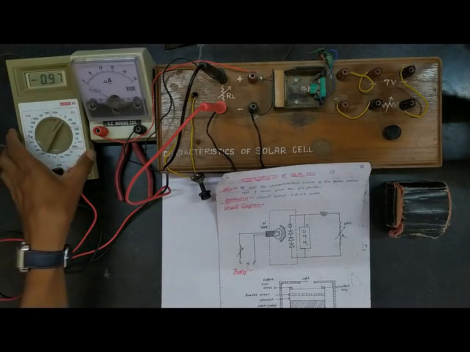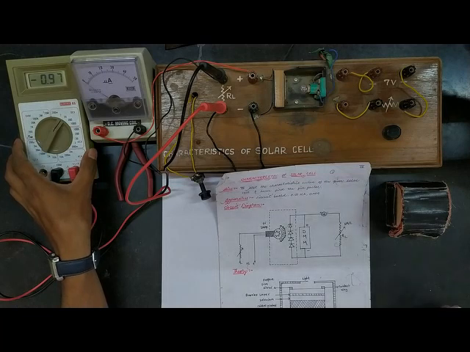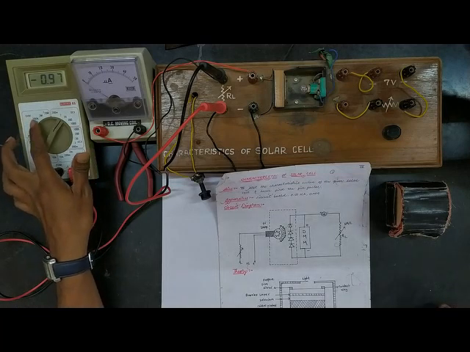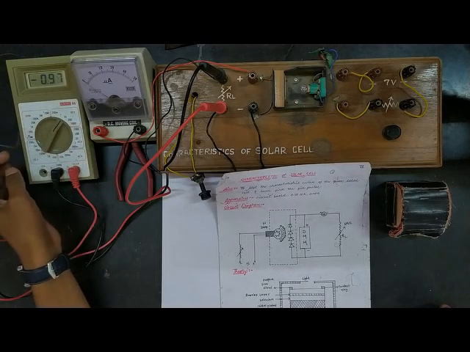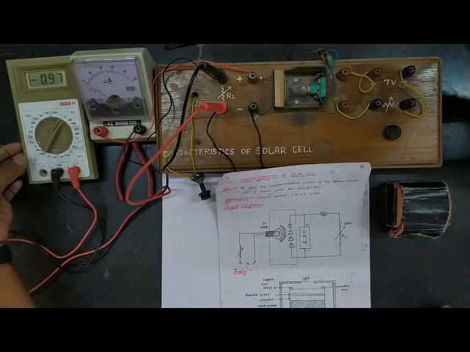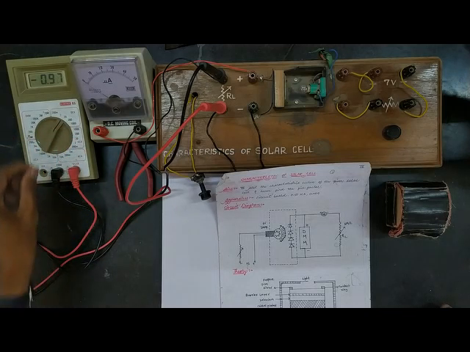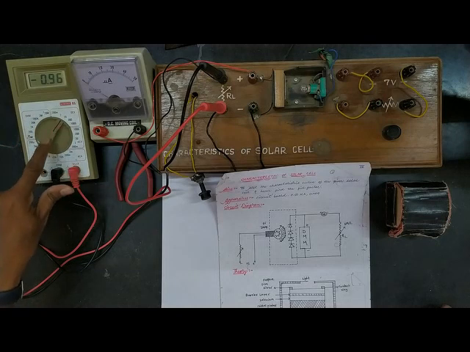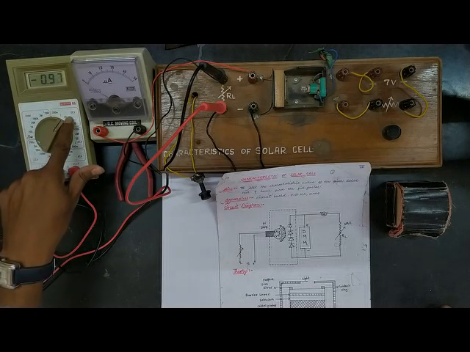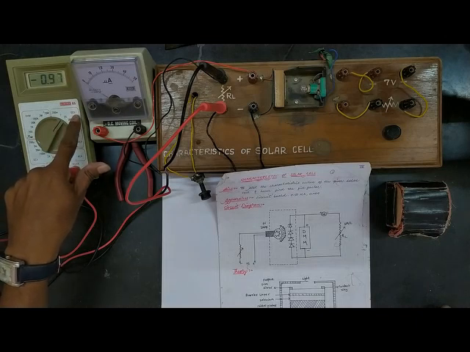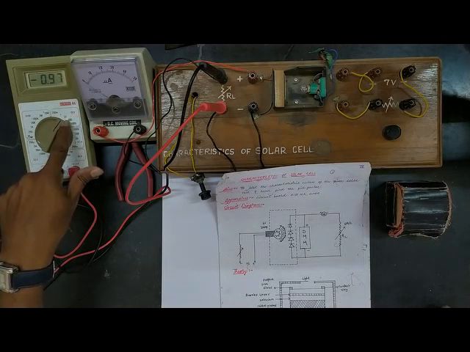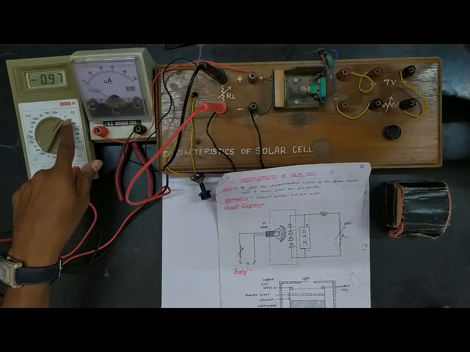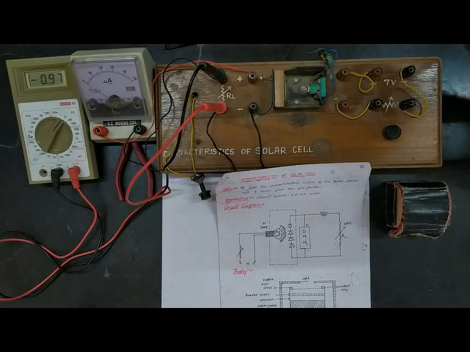And here we have a multimeter. On a multimeter we can measure resistance, DC voltage, AC voltage, and DC current and AC current also. I have kept the knob of this multimeter on DCV, that means DC voltage, and in the range of 20 volts, since we will get around 20 volts.